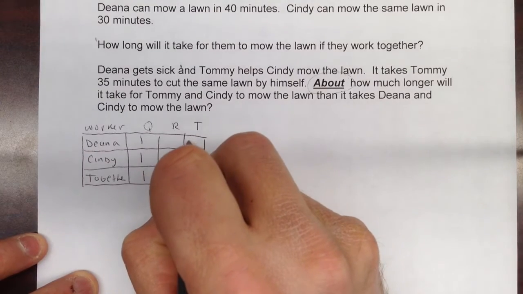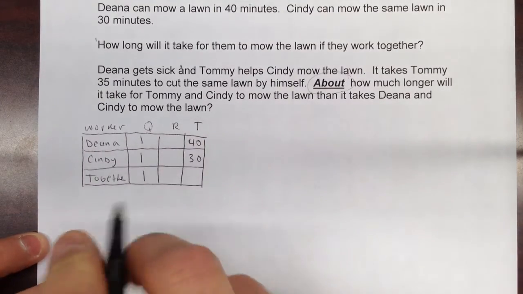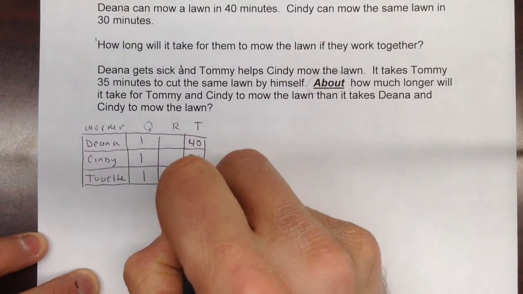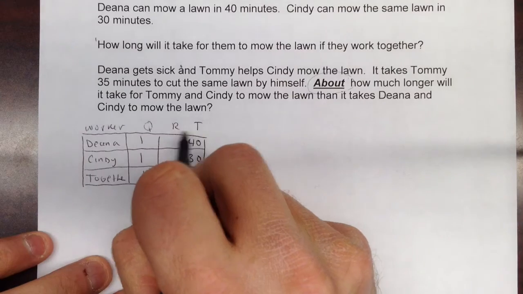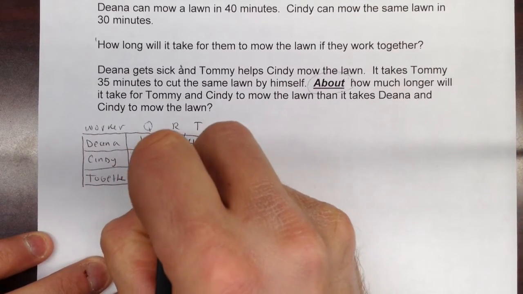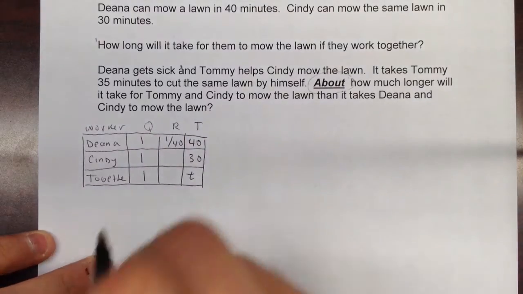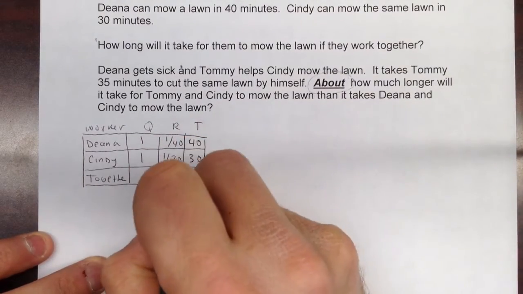So Deanna takes 40 minutes. Cindy takes 30. And together we don't know, so we'll put a T there for that. Now the rate is the quantity divided by the time. So the rate for Deanna is 1/40th. The rate for Cindy is 1/30th. And the rate for together is 1/T.